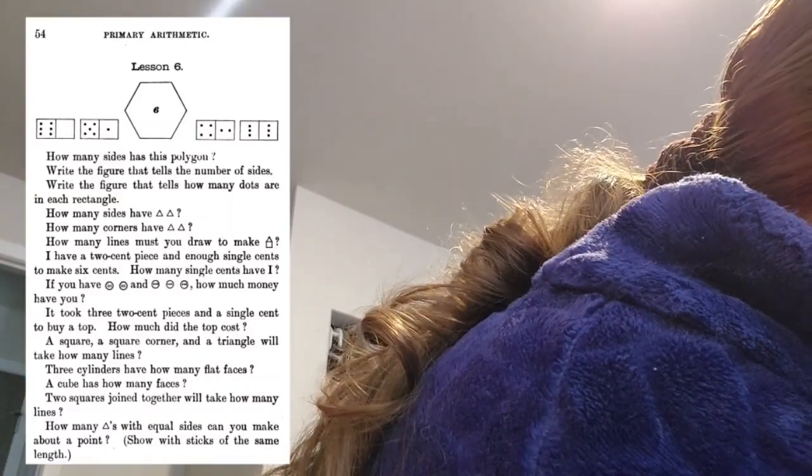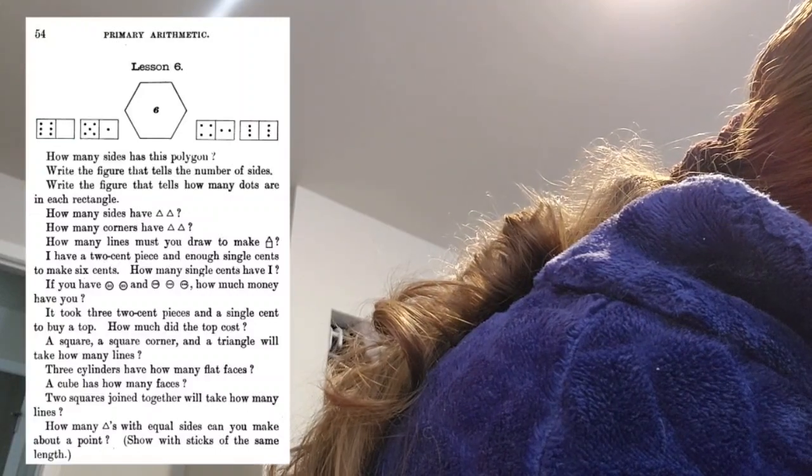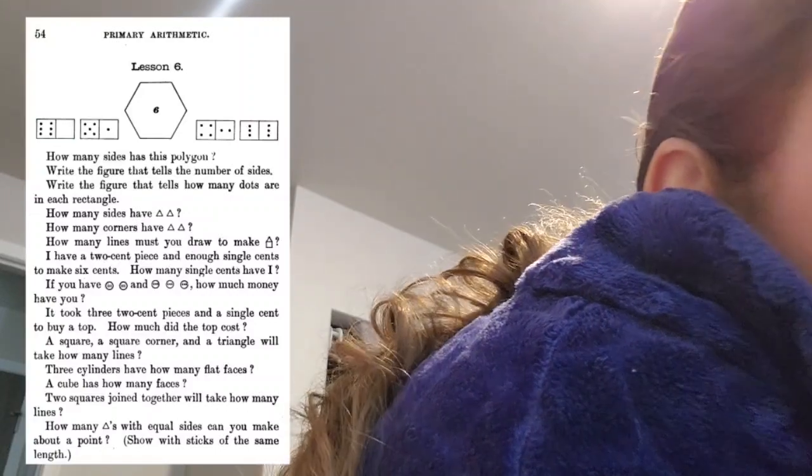Let me see here. 1, 2, 3, 4, 5, 6. It'll make 7 lines.